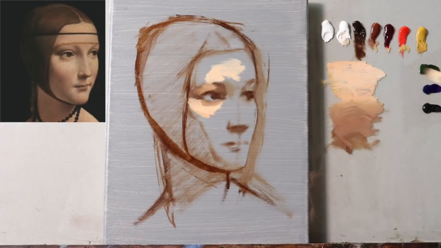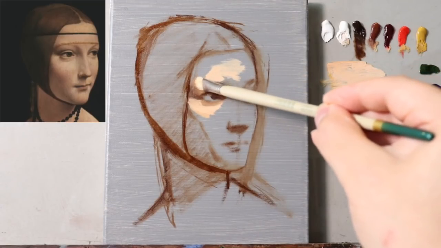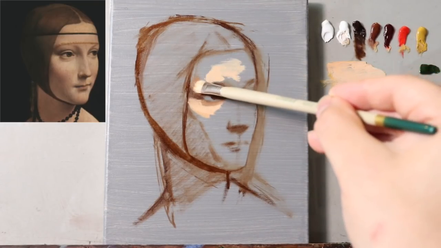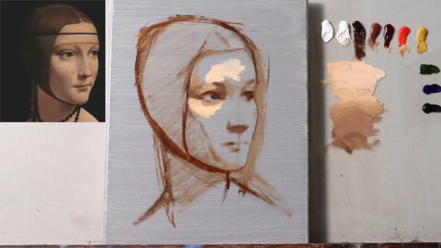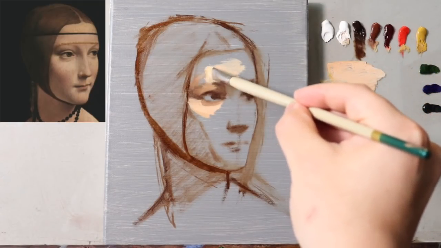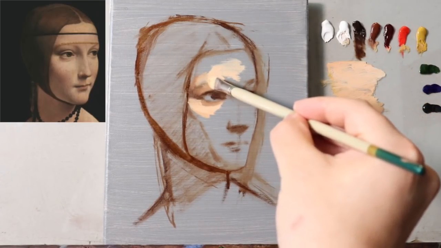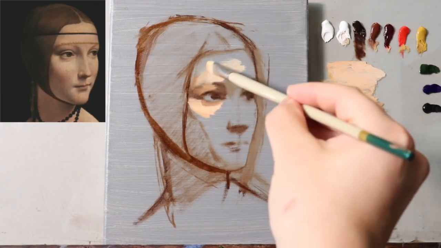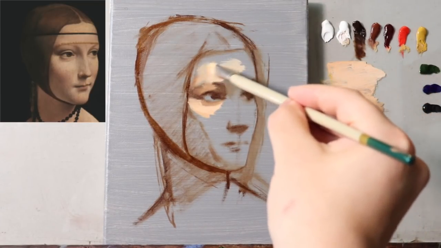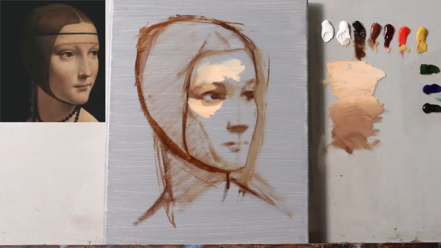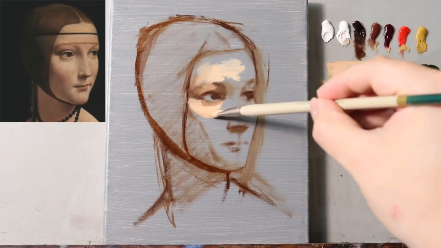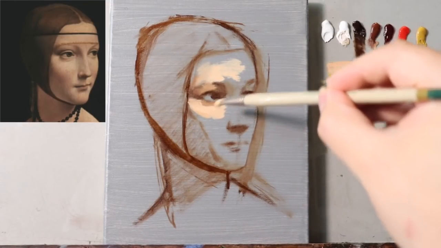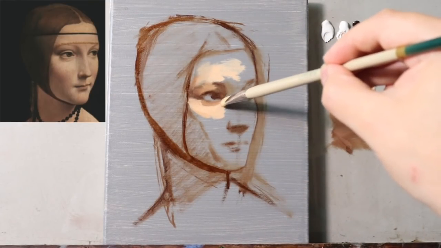There we go. Now while I have the same value, I'm going to go ahead and use that on the side over here. Switching to the lighter brush, I'm going to very gently do this. See how I'm connecting the planes to one another? And already we have a sense of depth over here. And that's what you can obtain quite quickly with an understanding of value.